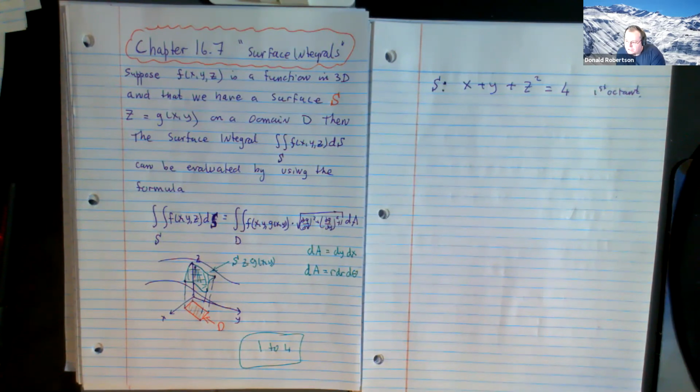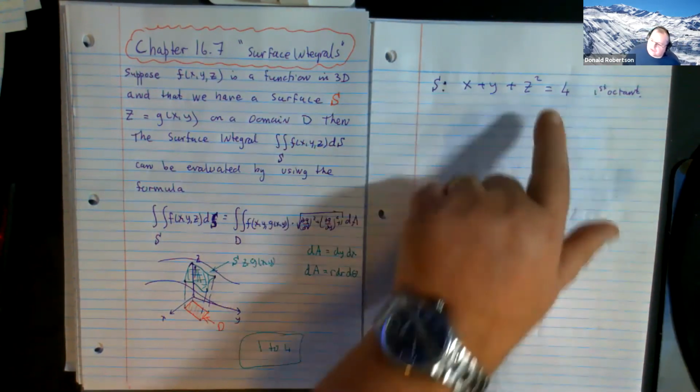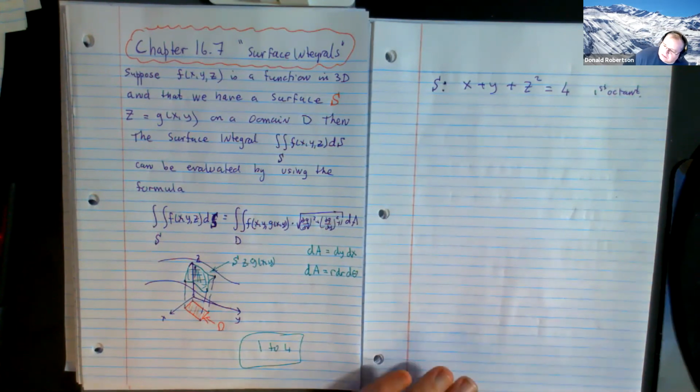We want to find D. We want to find what it looks like and how we can set it up so we can do our double integral, right? What's the general way that you tackle these types of questions when you're trying to find D?